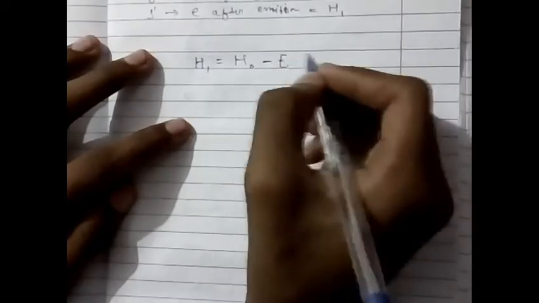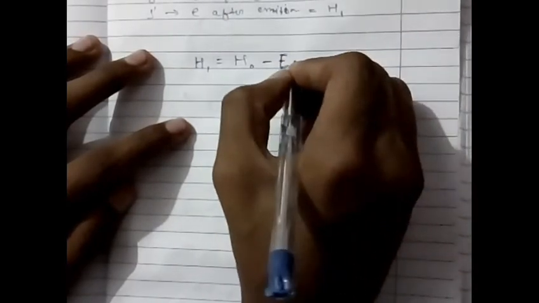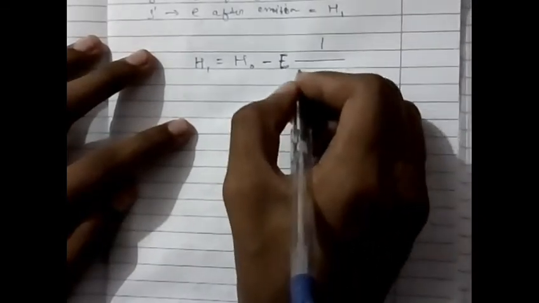So we know that H1, that is the energy after emission, will be equal to the energy before emission minus the loss in energy, which we derived a few minutes ago, 1 over under root 1 minus v square over c square.